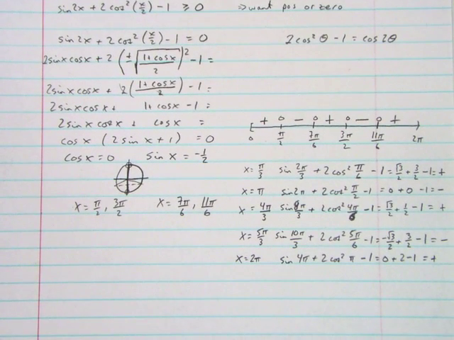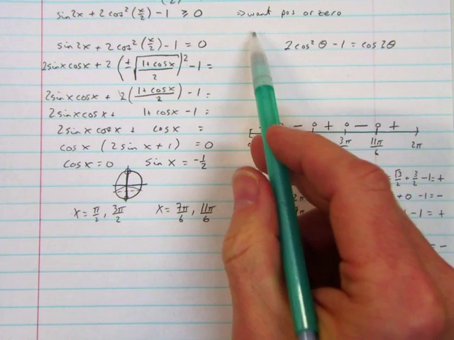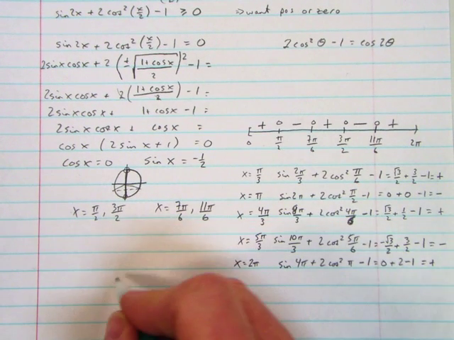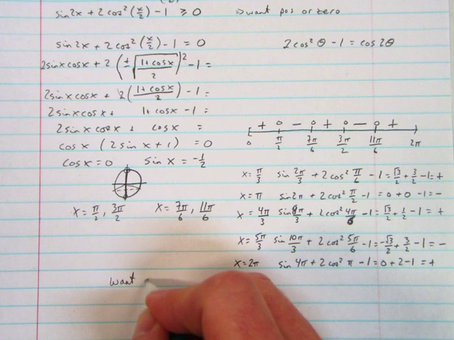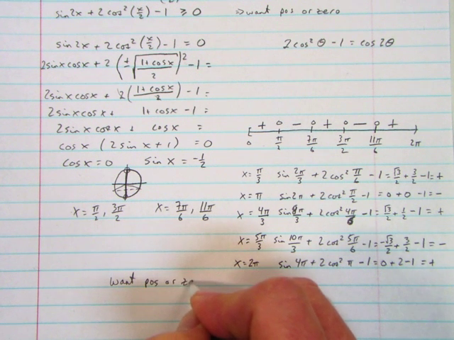Now we have to look and see, what did we want? We said we wanted the positive or 0. Positive or 0.